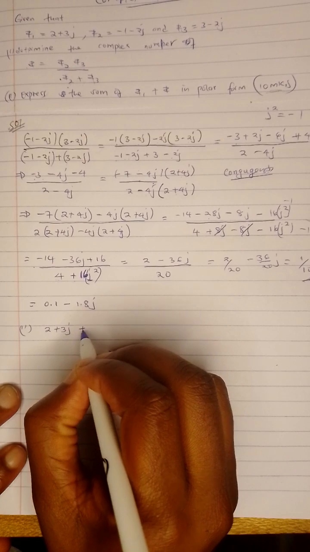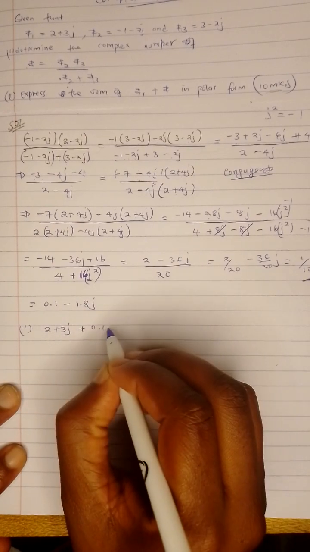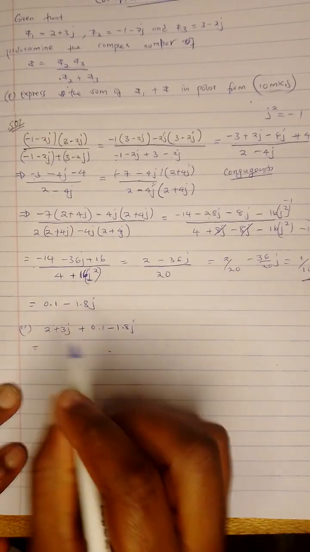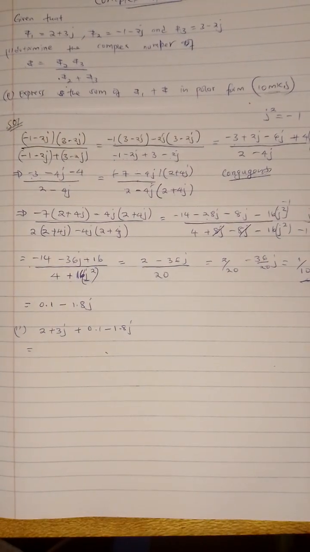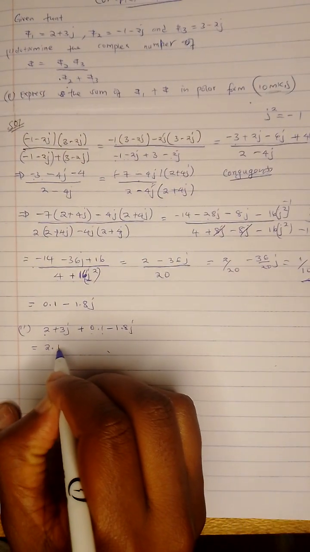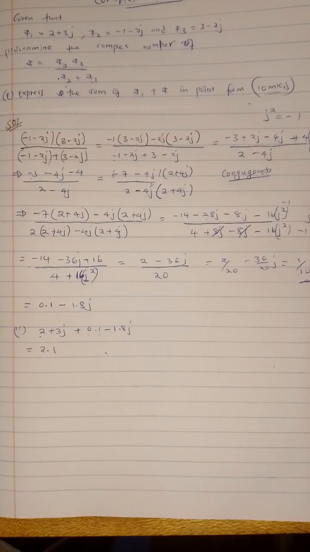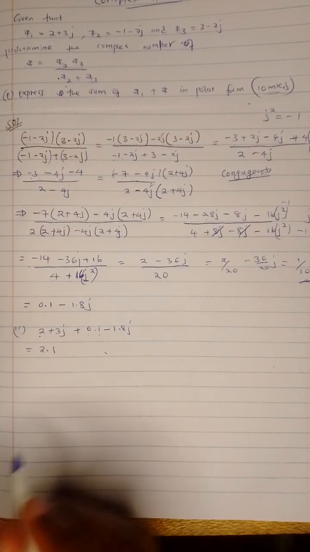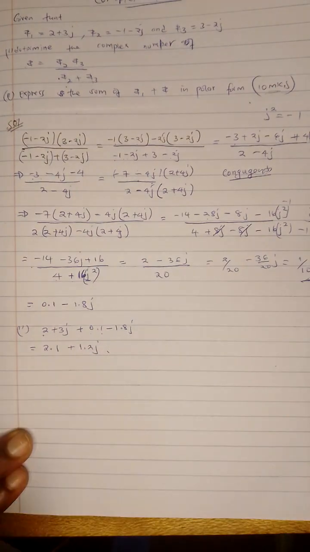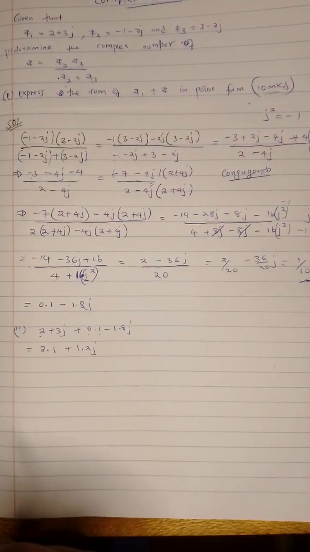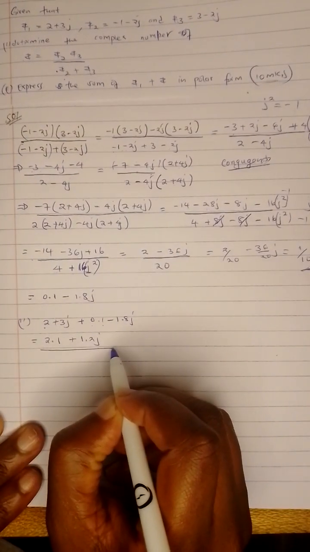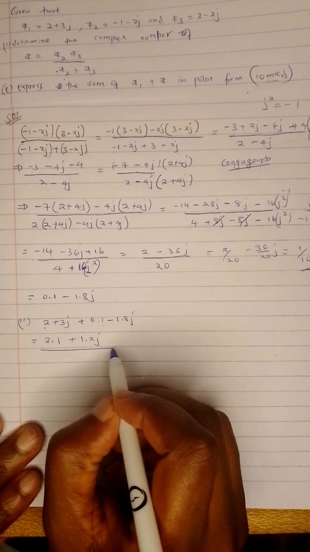Now I will add z, which is 0.1 minus 1.8j. 2 plus 0.1 will be 2.1, and 3 minus 1.8 will be plus 1.2j. Now this value here, we're going to change it into polar form.